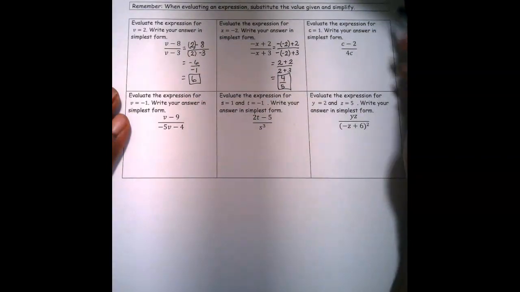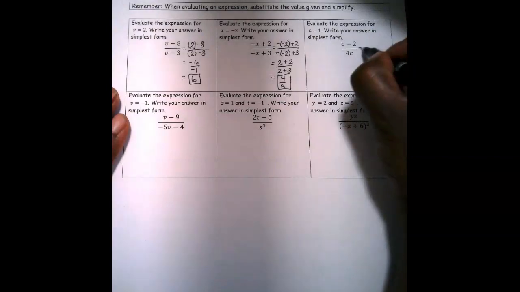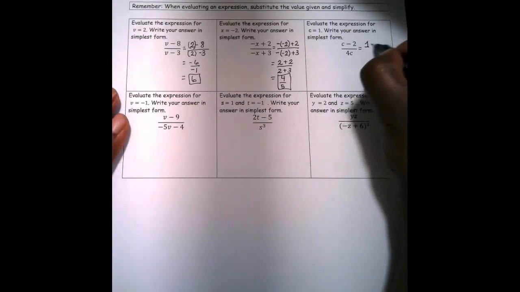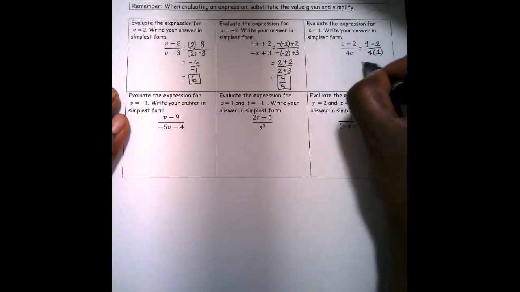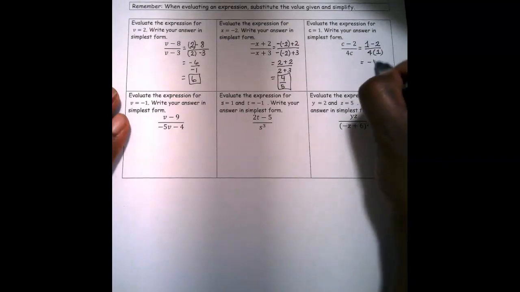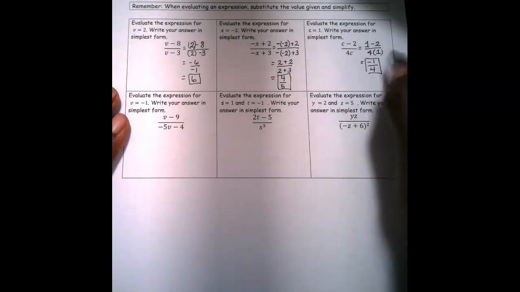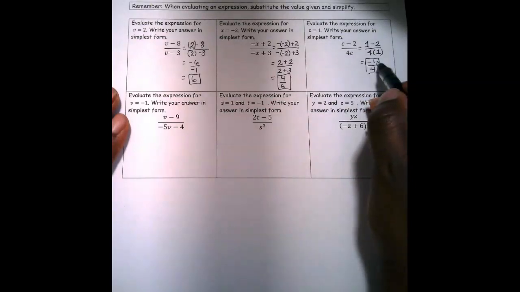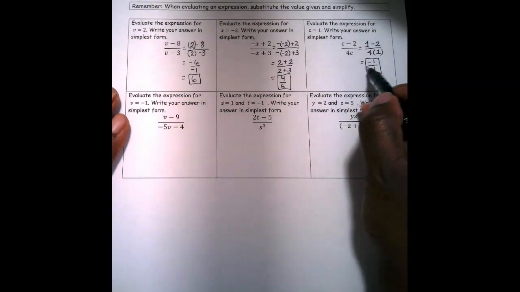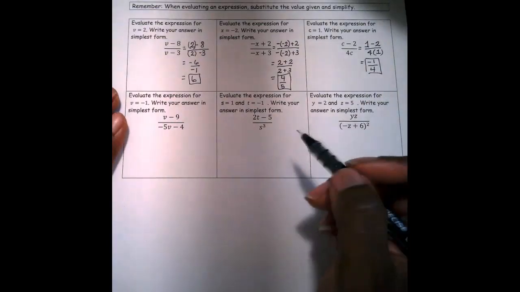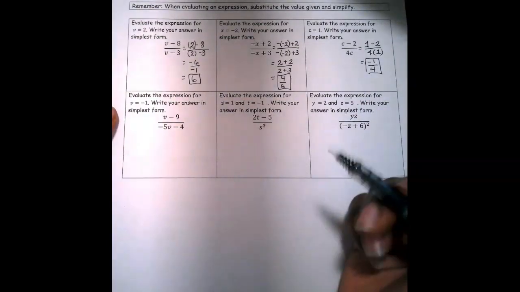Next, we've got evaluate the expression for c is equal to 1. So in place of c, we are going to put 1, subtract 2, and on the denominator, we've got 4 multiplied by positive 1. That gives us 1 minus 2, which is negative 1, over 4. That would be our answer. Now this negative can be in the numerator, it can be in the denominator, or if you'd like, you can put it right out to the side. Either way is fine. Let's move on.